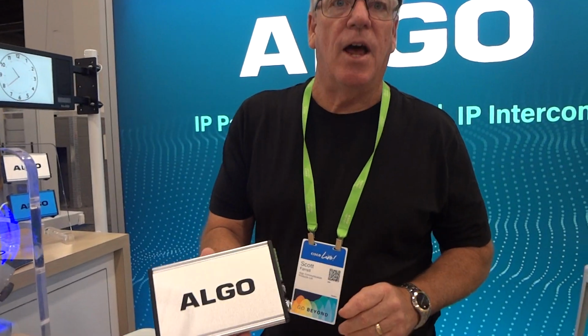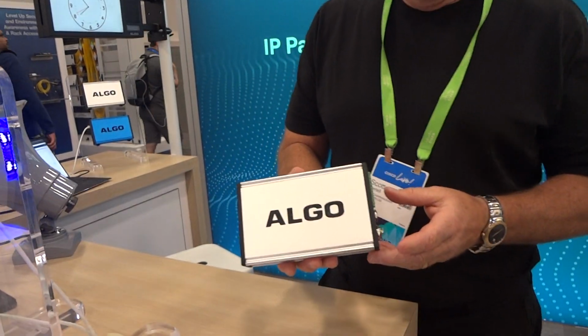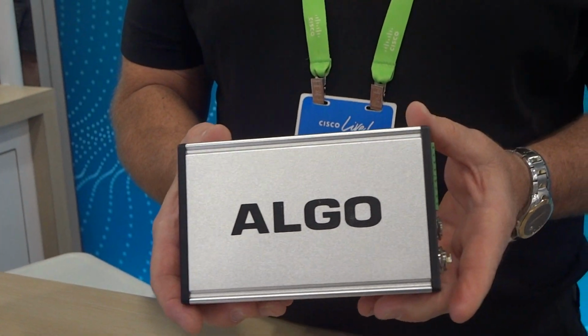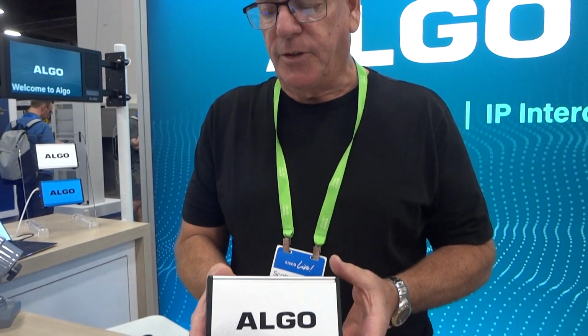So Stephen, this is the Algo 8301 paging adapter. It's a very popular device at Algo. And basically what this is, is a SIP endpoint. So this can register into many different platforms, including your Cisco Call Manager, your WebEx Calling.